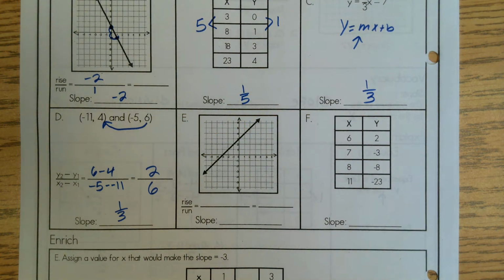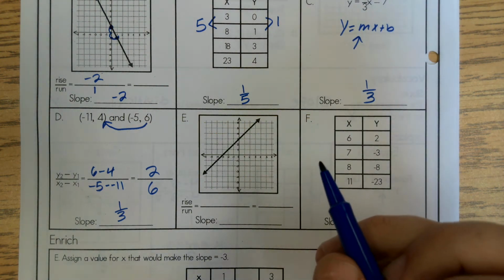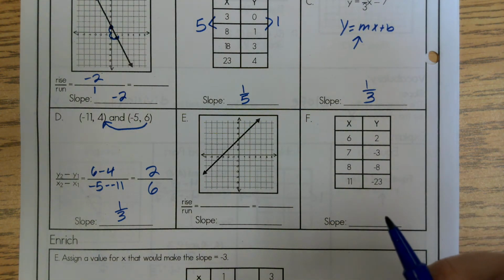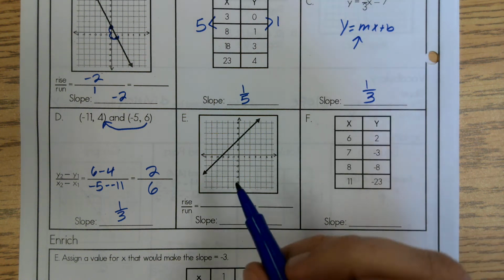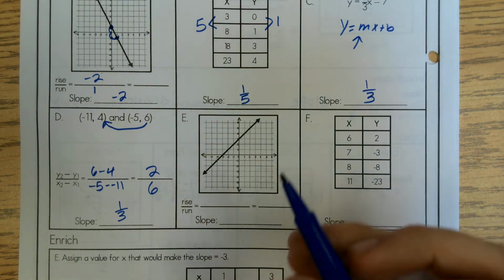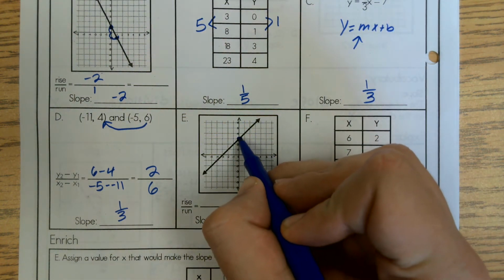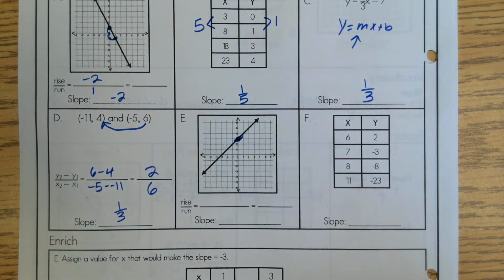Let's do E. Cohen, we're doing E here. Cohen, what is our y-intercept? That's your x-intercept. 3. Very good. So our y-intercept is 3.